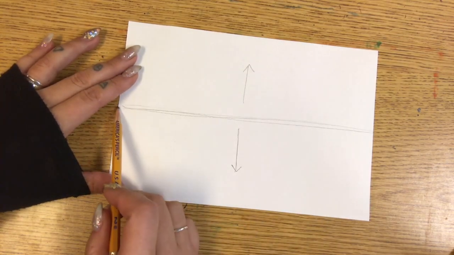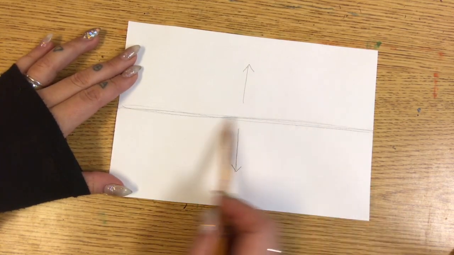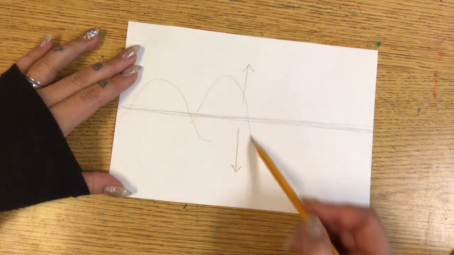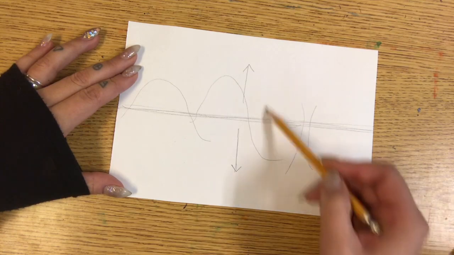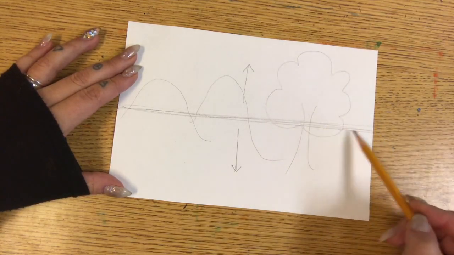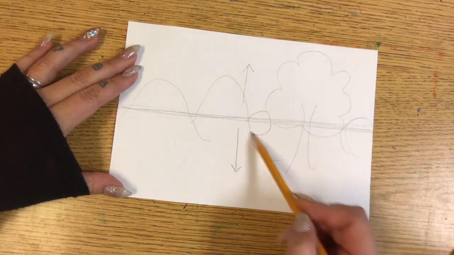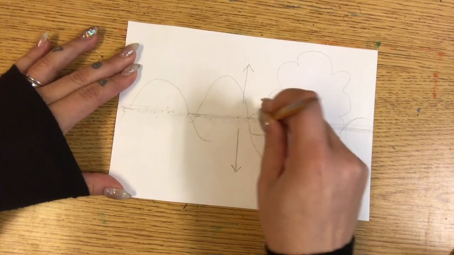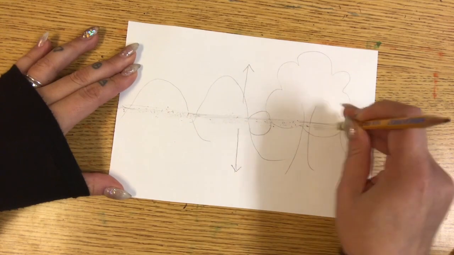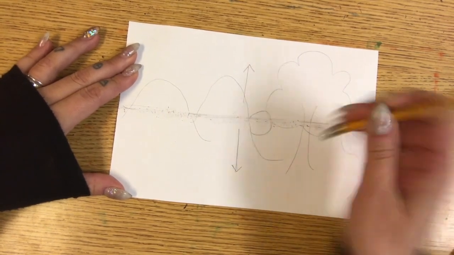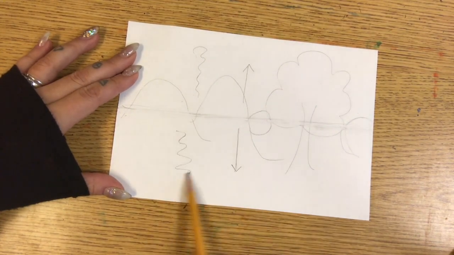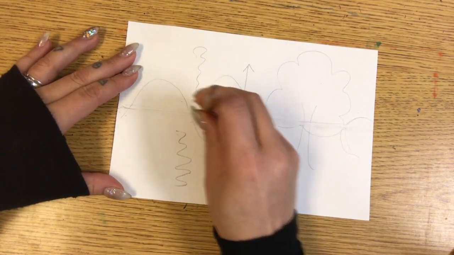You're not always going to see a horizon line in a landscape drawing because there might be mountains or trees or something else that is covering up the line. So then I'll erase this, and it's still going to have a ground and a sky. It's still going to be a landscape drawing, but we just don't see the horizon line. This is still going to be sky, this is still going to be ground, but we don't see that actual line.